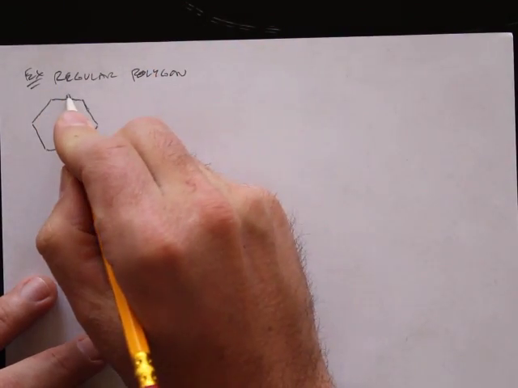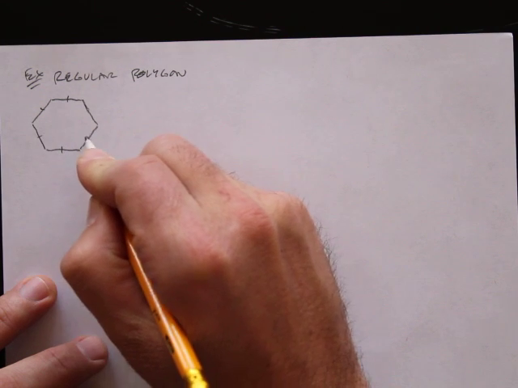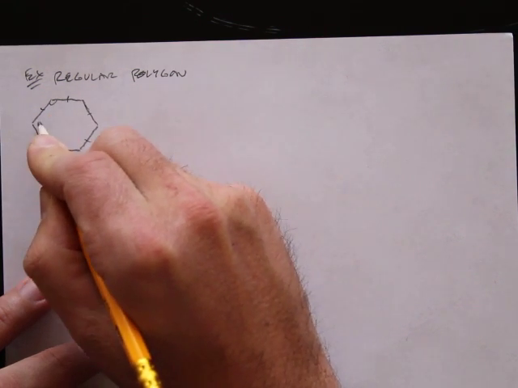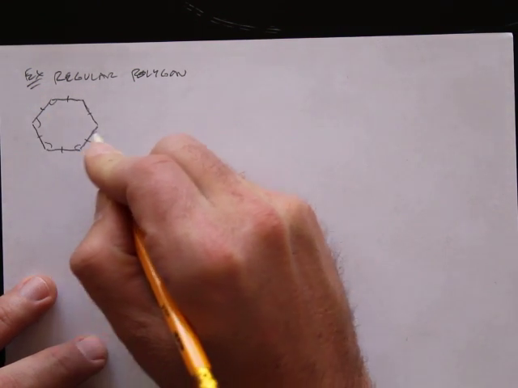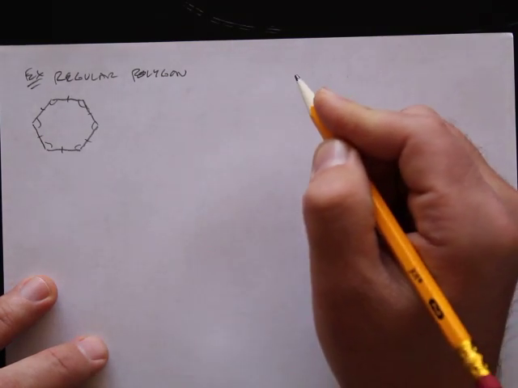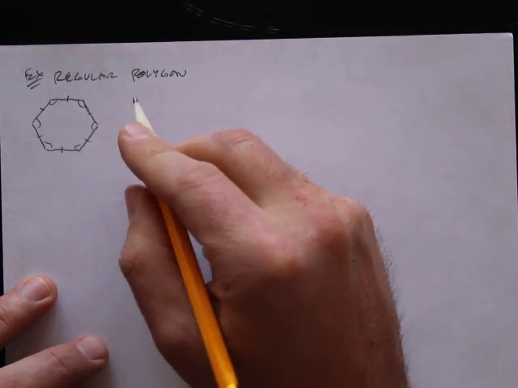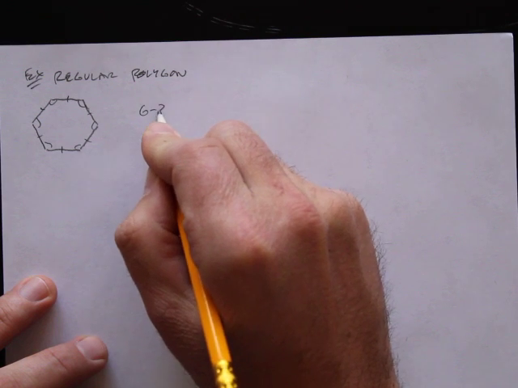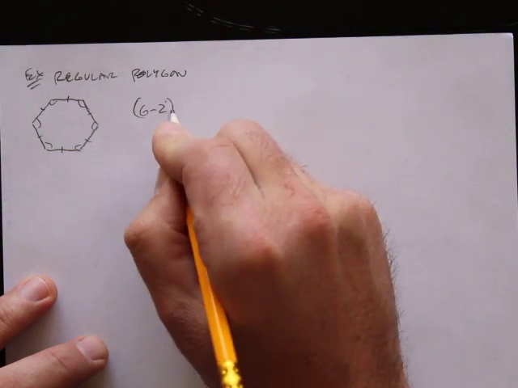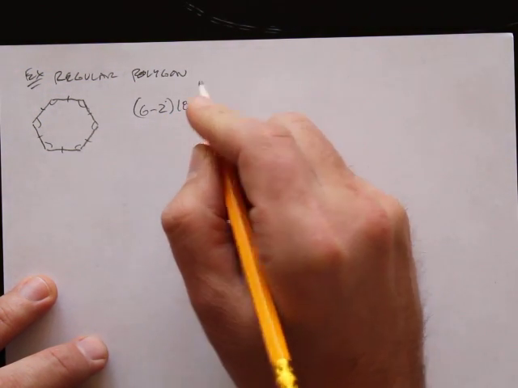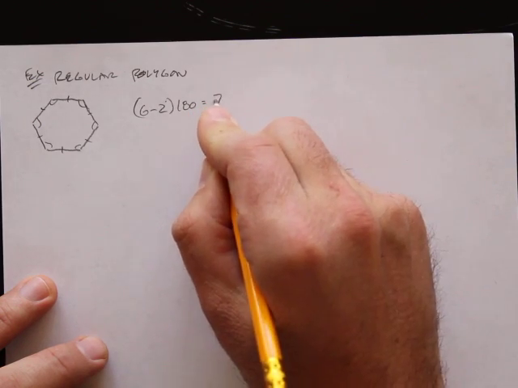So all of the angles and all of the sides should be the same measure. All of the sides should be the same length, and all of the angles should be the same measure. So if I have a six-sided polygon, 6 minus 2 times 180 is going to get me 720.